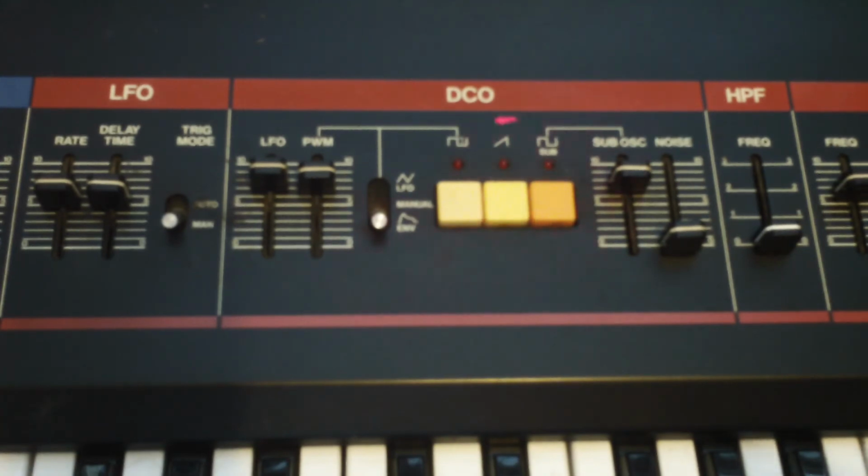The rest of the controls are pretty straightforward. I can select either a sawtooth wave or a square wave, and I can actually alter the relative widths of the up and down parts of the square wave using something called pulse width modulation, which gives a really nice sound. I can even apply a second sub-oscillator to the sound to make it even fatter.